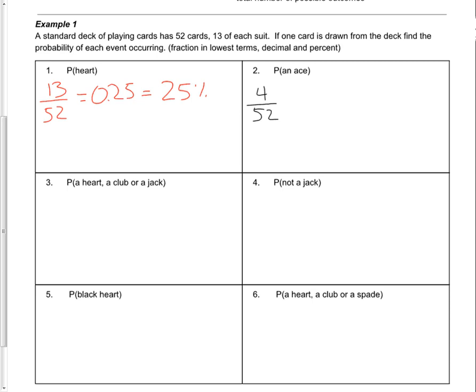Okay, now we can turn this into a fraction in lowest terms. Both the top number and the bottom number are even, so we could divide them both by 2, and that would be fine. That would give us 2 over 26. But 4 and 52 are both divisible by 4 as well, and that actually results in an answer of 1 over 13.